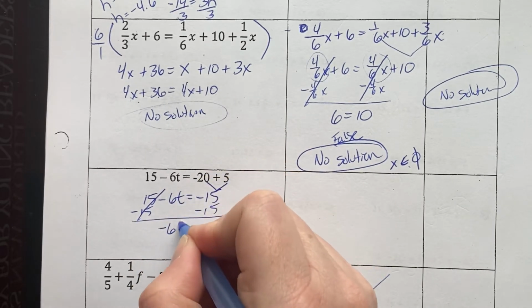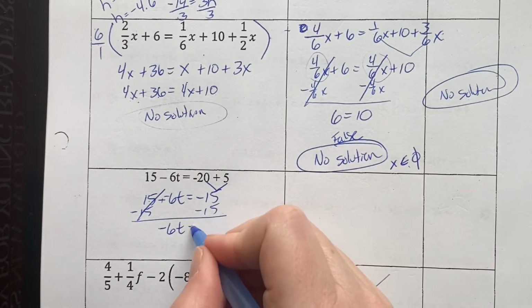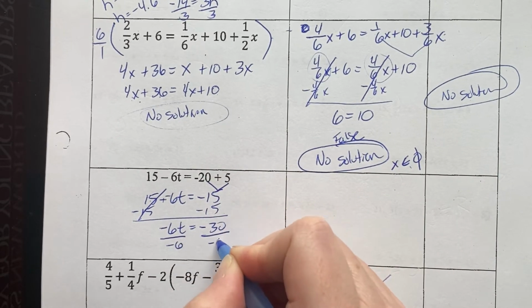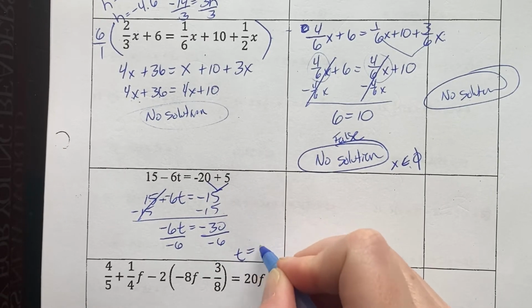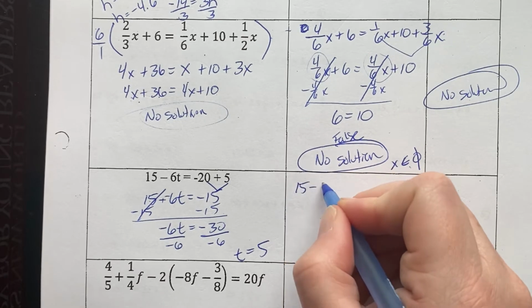That'd be negative 6t, because that's 0 minus 6t. You could also add the opposite here to see that. Equals negative 30. Divide by the coefficient. t equals 5. Now, I probably should check that one. That's not going to be too terrible to check.